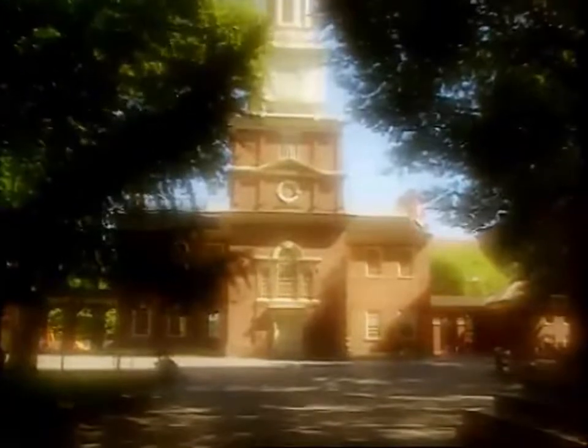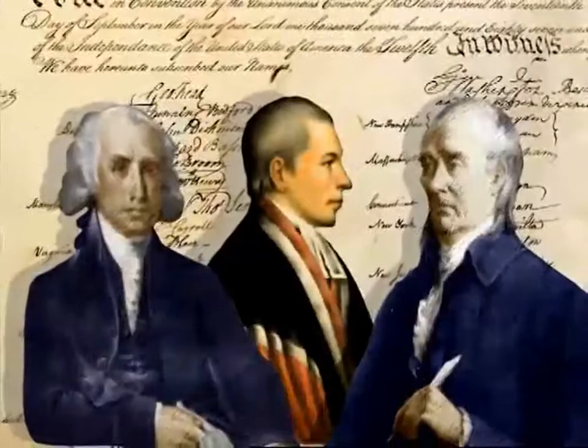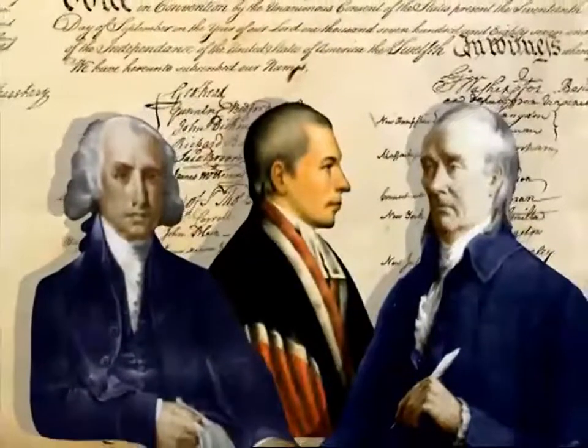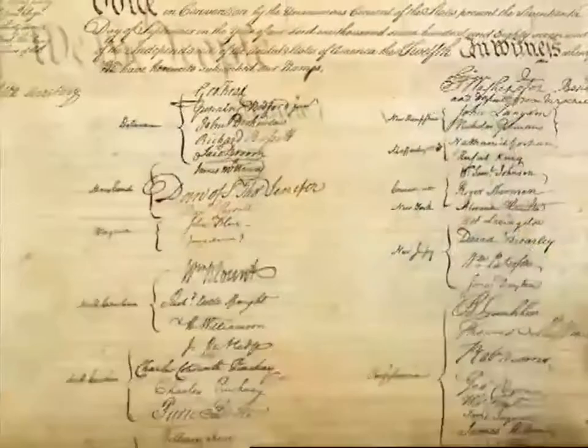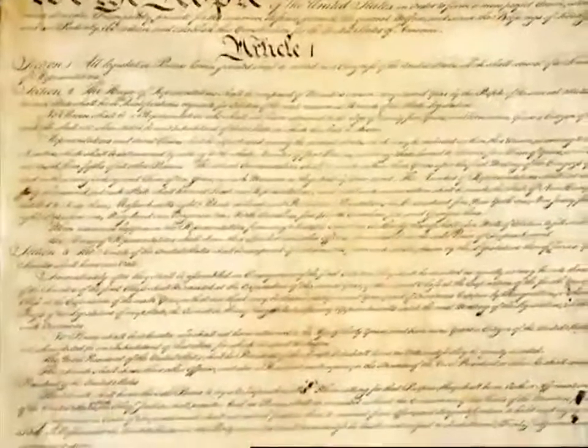On September 17, 1787, a convention of delegates meeting in Philadelphia adopted the Constitution. That was the first step towards it becoming the law of the land. Now, the states had to ratify it. The convention ruled that only 9 of the 13 states needed to do so for the new government to go into effect.